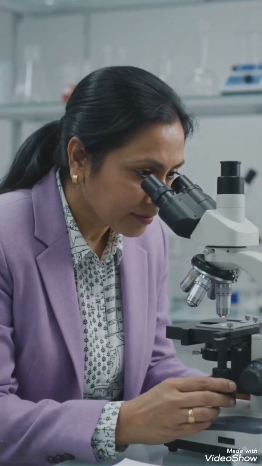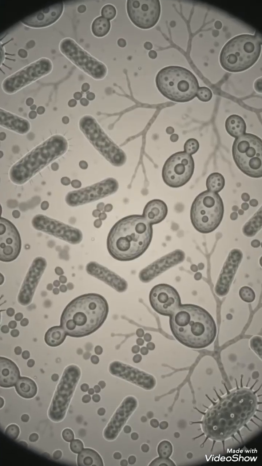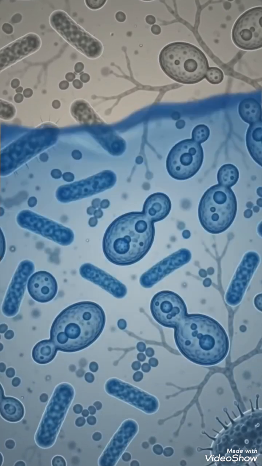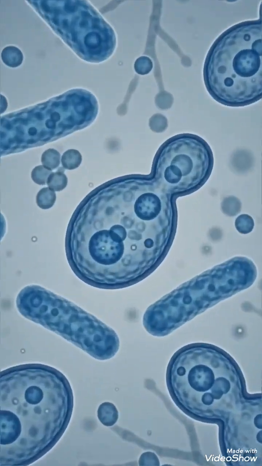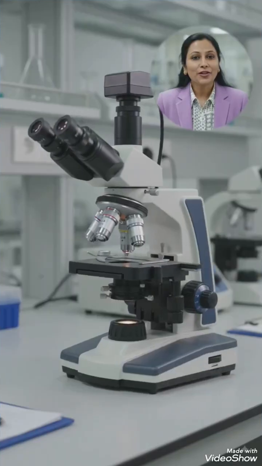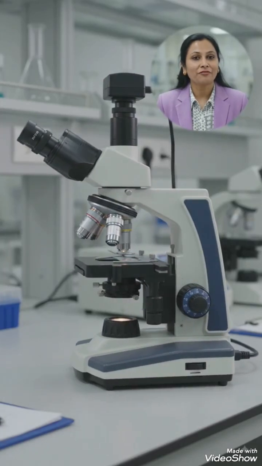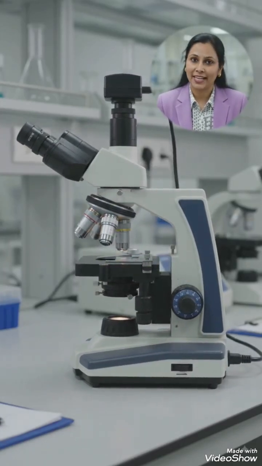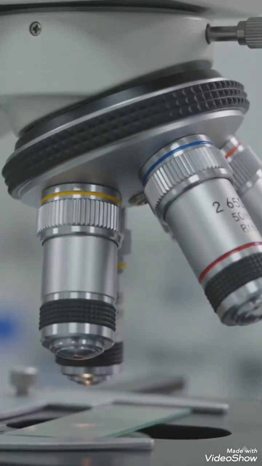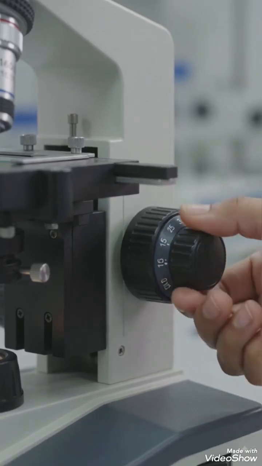Microorganisms are too small to be seen with naked eyes. To study their shape, size, arrangement, and internal structures, scientists use a microscope and various staining techniques. A microscope is an optical instrument used to magnify very small objects that cannot be seen by naked eyes. It enlarges microorganisms and allows detailed observation of their morphology and cellular structures.